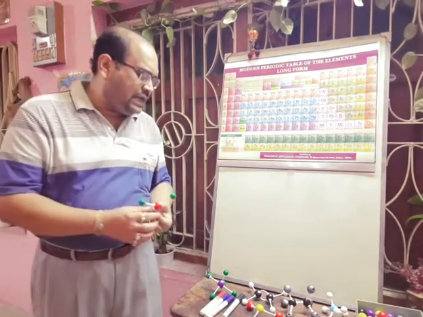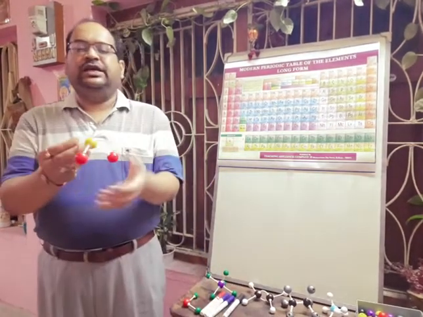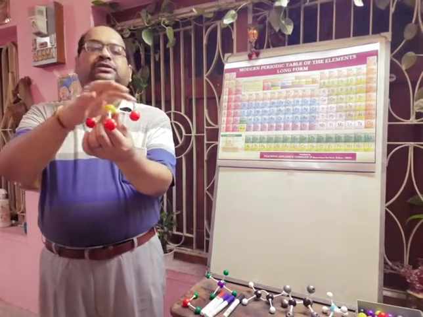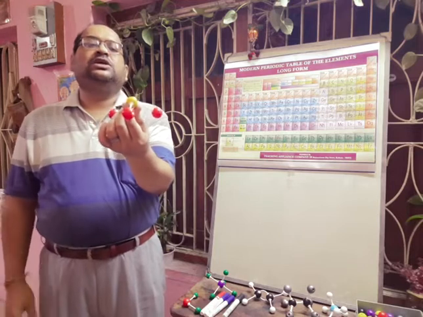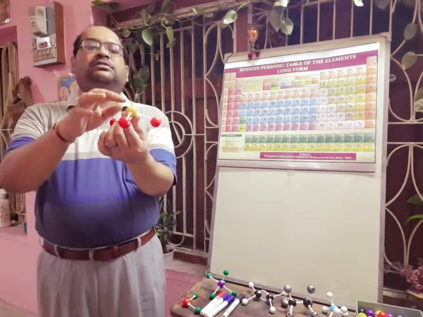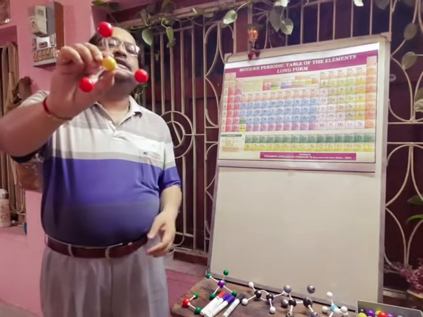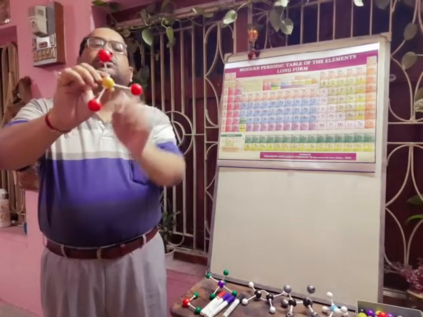Next we will take another example, the ammonia molecule. Suppose this yellow ball is the nitrogen, and there are 3 hydrogens attached to this nitrogen. The formula is NH3. So here what is the valency of nitrogen? Valency of nitrogen will be 3, because 3 hydrogen atoms are attached. The red balls are the hydrogen atoms.